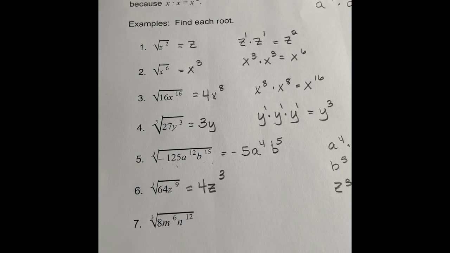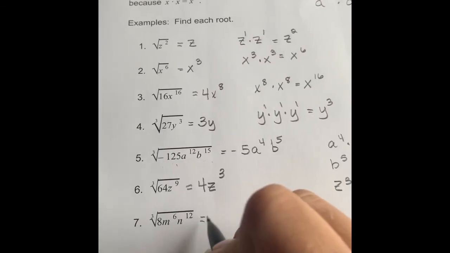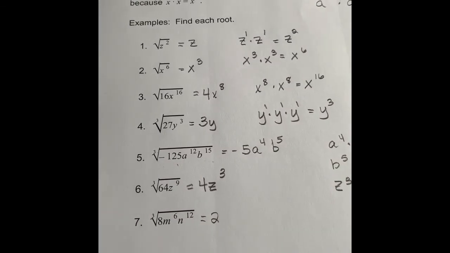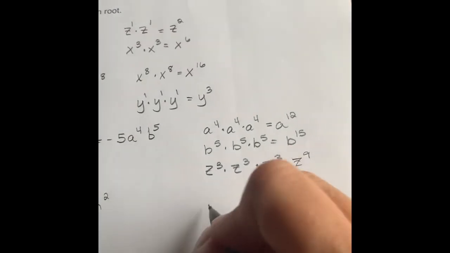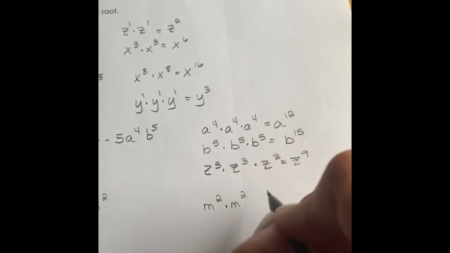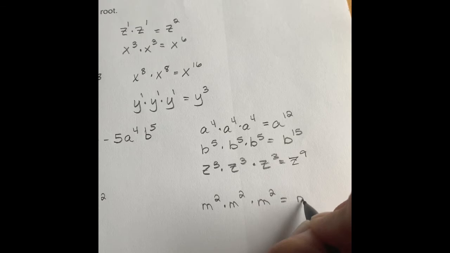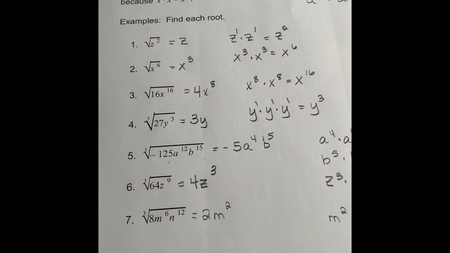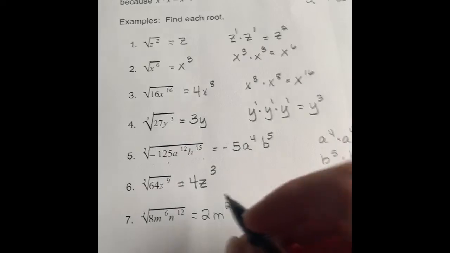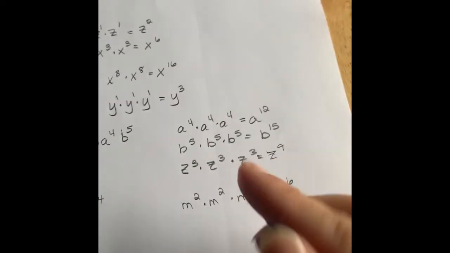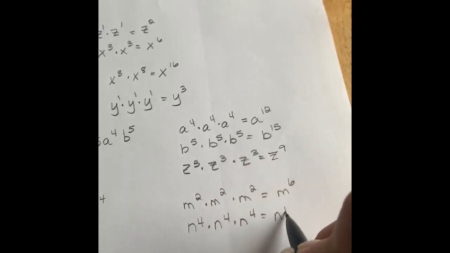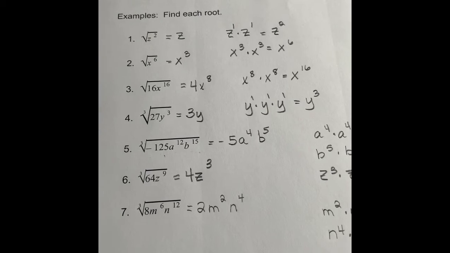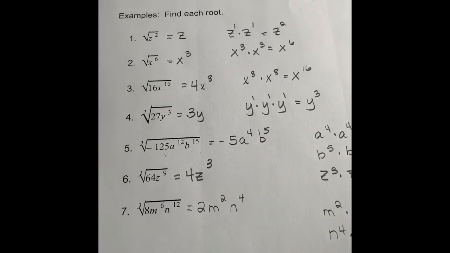And finally, on number 7, the 3rd root of 8 m to the 6th n to the 12th. Well, the 3rd root of 8 is 2, because 2 times 2 times 2 is 8. The 3rd root of m to the 6th is m to the 2nd, and that is because m to the 2nd times m to the 2nd times m to the 2nd, if we add those together, we get m to the 6th. And then the 3rd root of n to the 12th is n to the 4th, because n to the 4th times n to the 4th times n to the 4th is n to the 12th when we add those exponents up. So we get 2m squared n to the 4th.